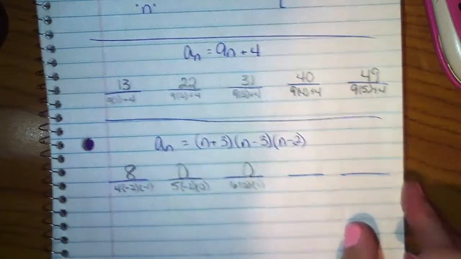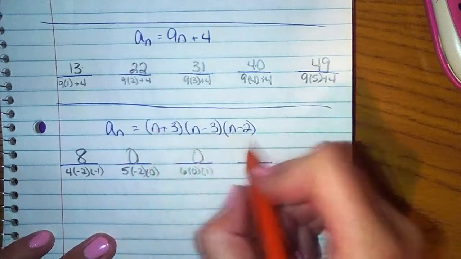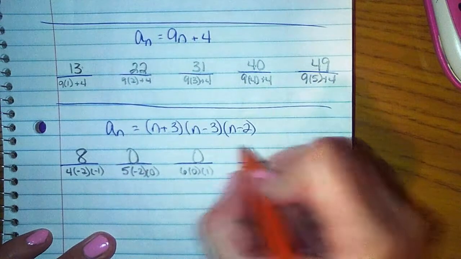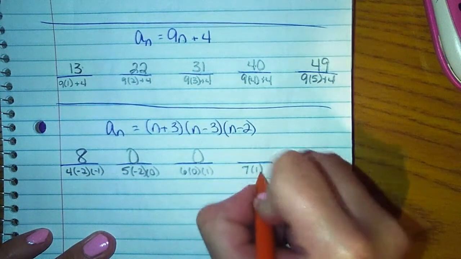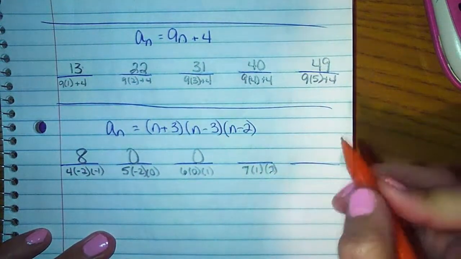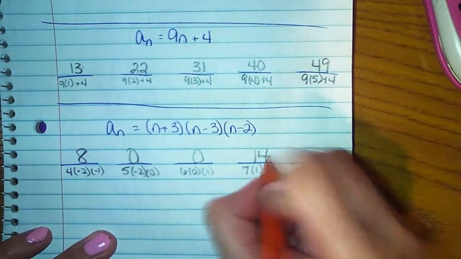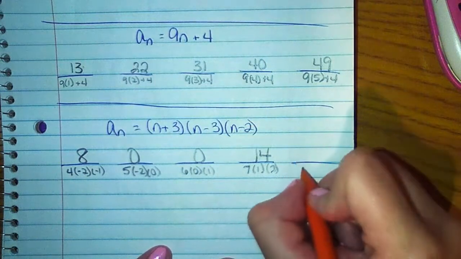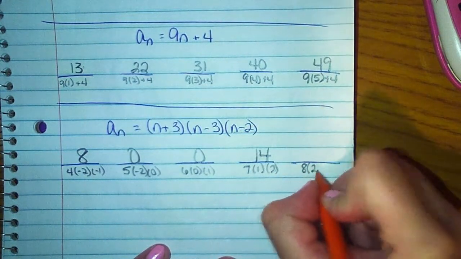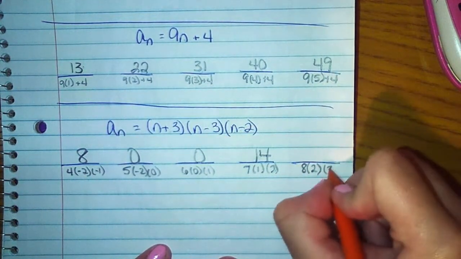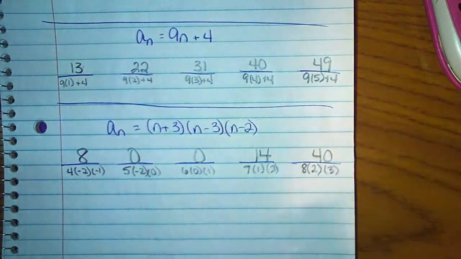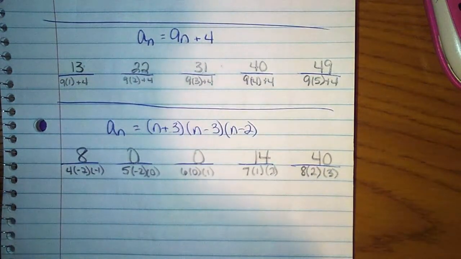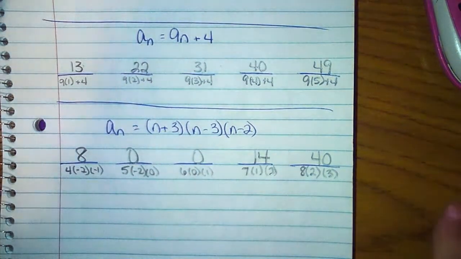That's okay. Keep going. I want the fourth term. 4 plus 3 is 7. 4 minus 3 is 1. 4 minus 2 is 2. And that gives me a 14. And the fifth term, shove in a 5. So 5 plus 3 is 8. 5 minus 3 is 2. 5 minus 2 is 3. And I get a 40. So that one, there was really no distinguishable pattern, so you had to do all the math anyway.